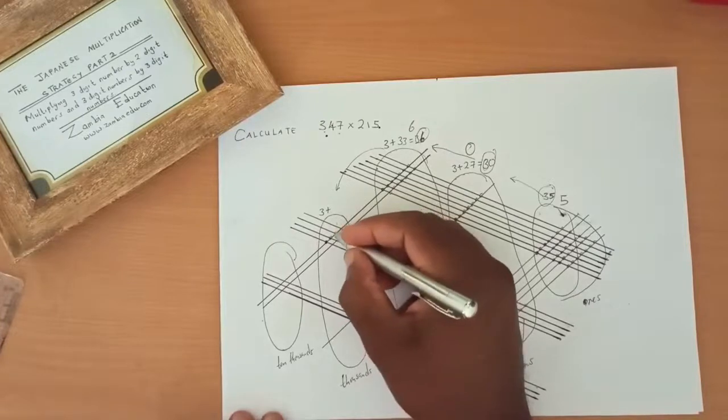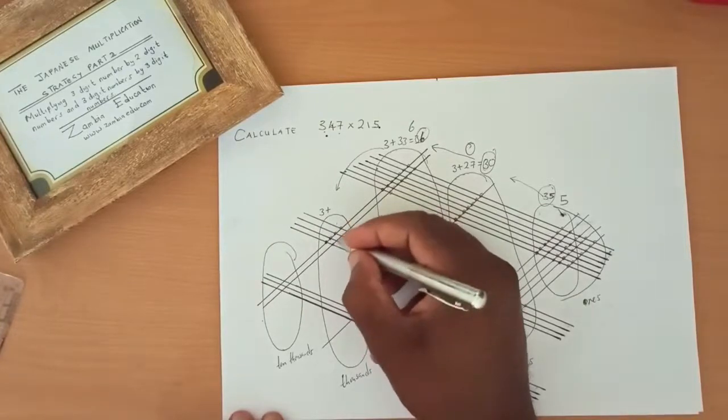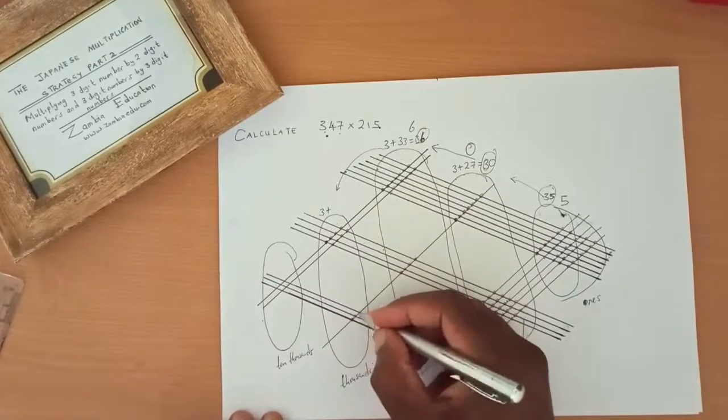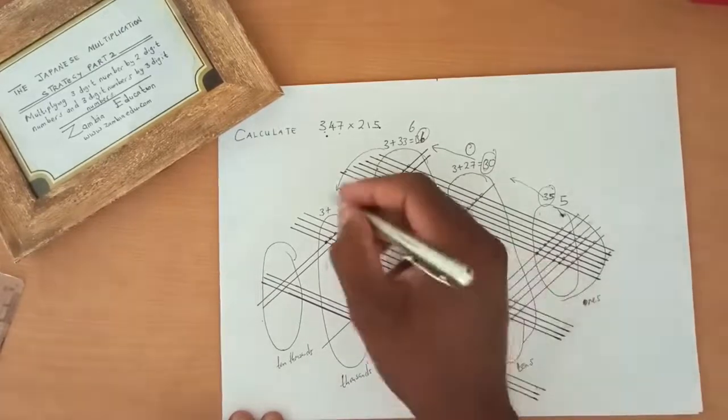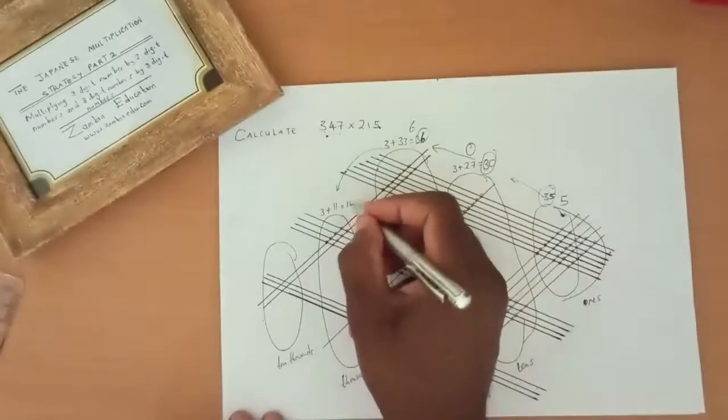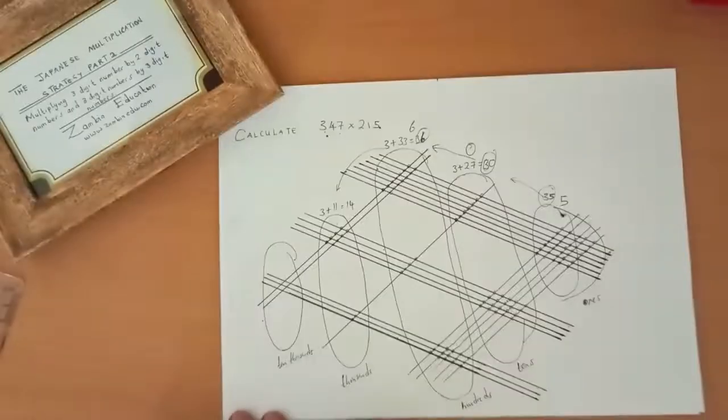Let's begin to add or count them. 1, 2, 3, 4, 5, 6, 7, 8, 9, 10, 11. So we have 11 line crossings. So 3 plus 11, we are looking at a 14. And so we cannot remain with a 14.